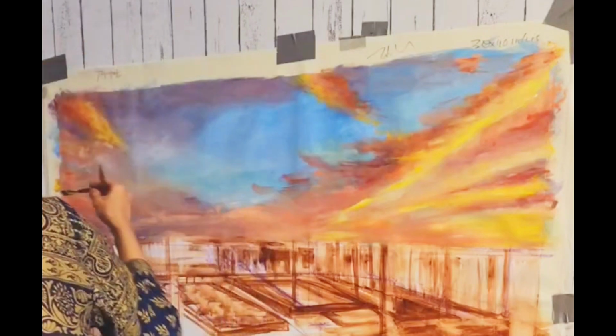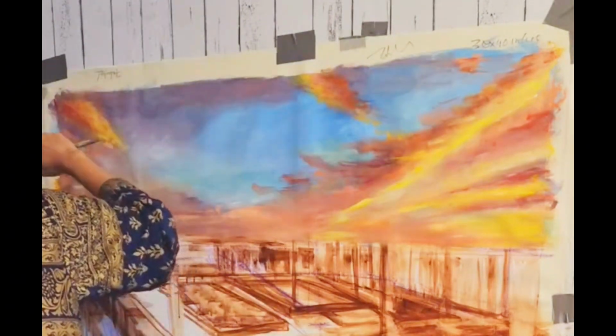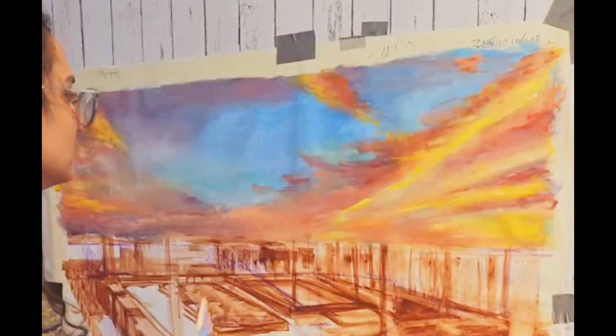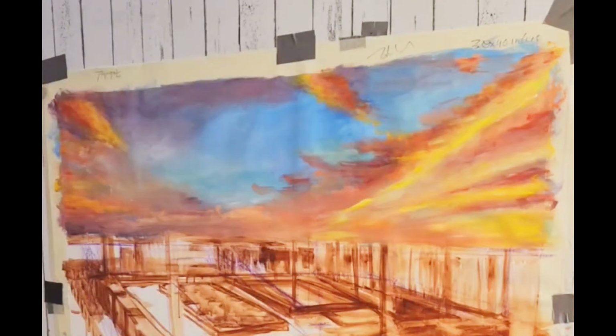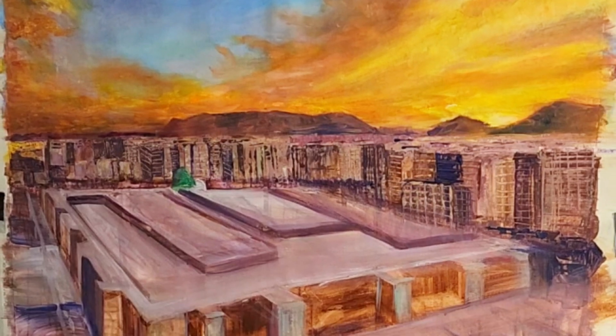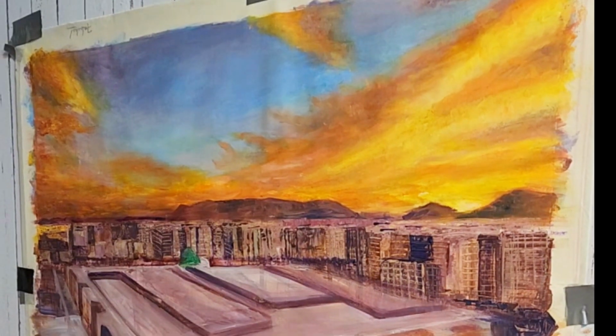It is more prominent on my right side rather than on the left, because the sun is setting on the right side.